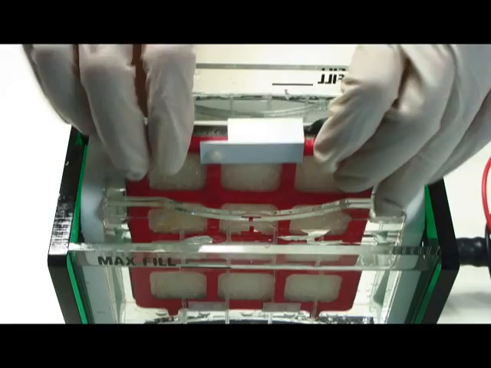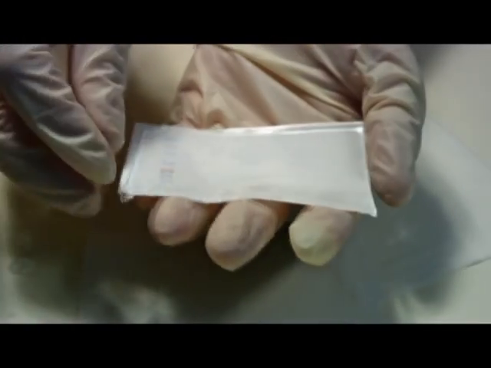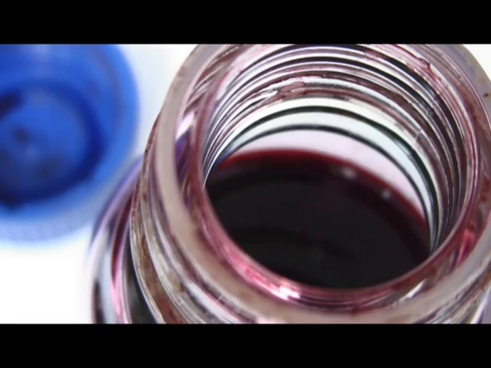Turn the power off and take out the sandwich from the chamber. Open the sandwich. Carefully grab the membrane. Transfer efficiency can be determined by staining the membrane with Ponceau red in the following way.